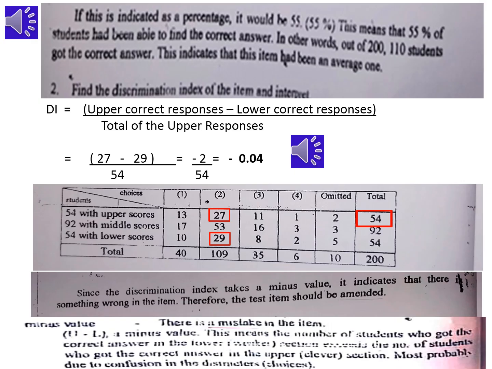Now we'll interpret the results. Since the discrimination index takes a minus value, it indicates that there is something wrong in the item, that there is something wrong in the question. Therefore, the test item should be amended.